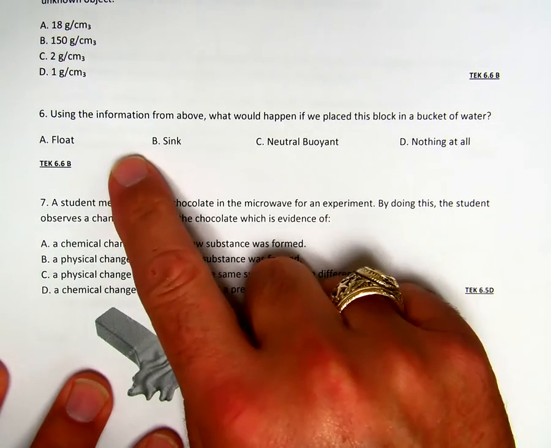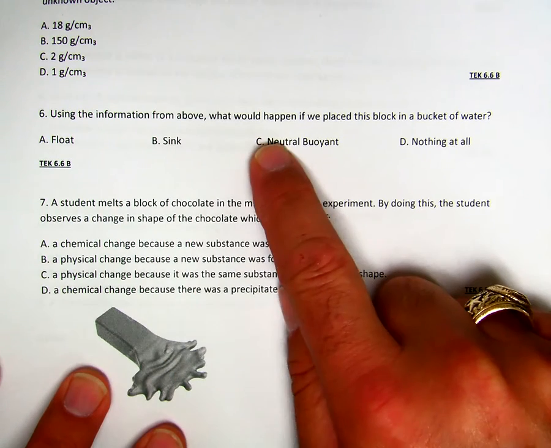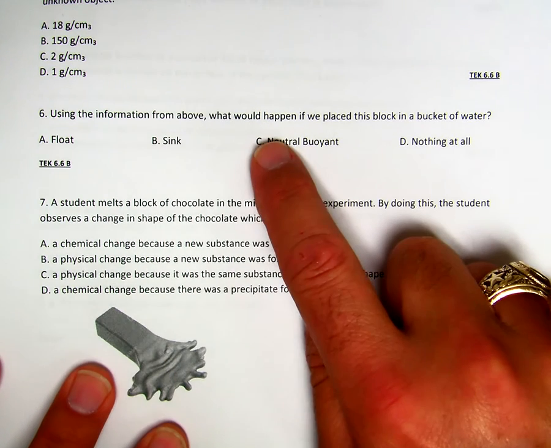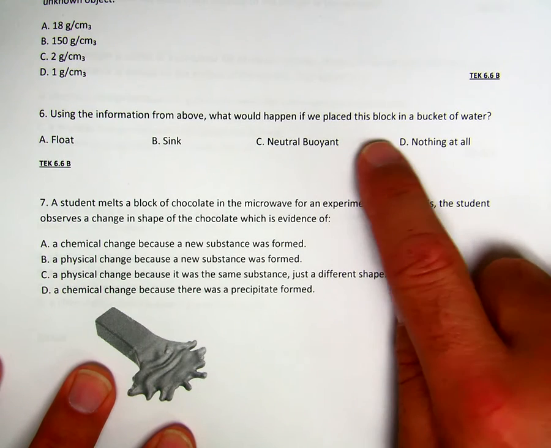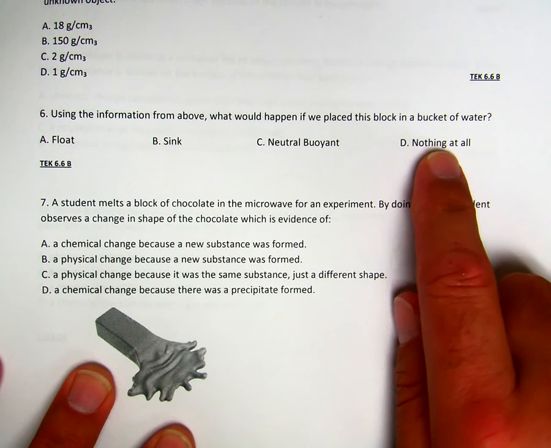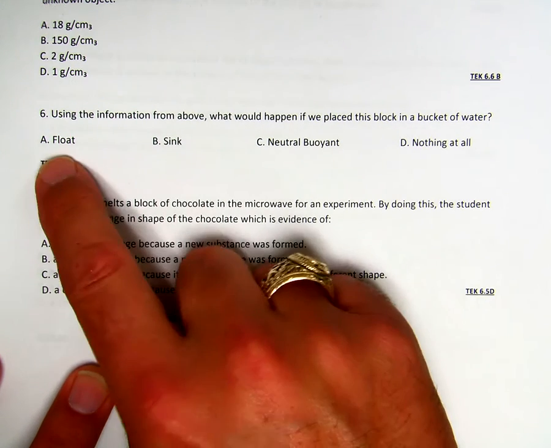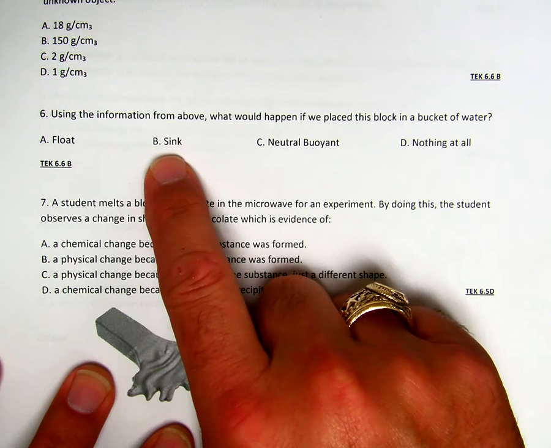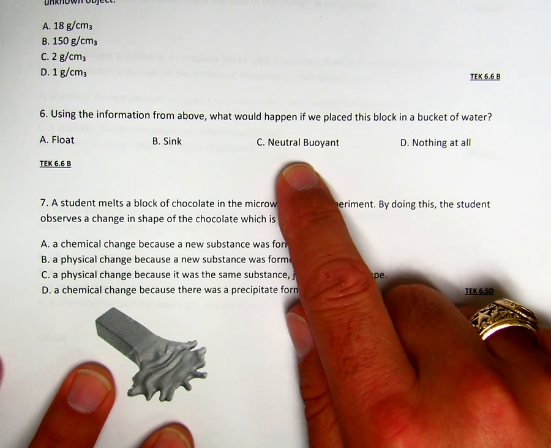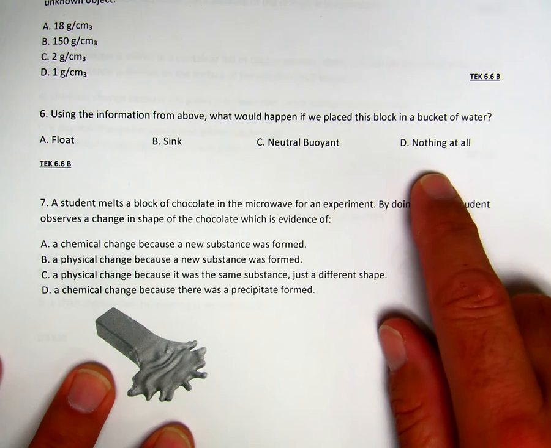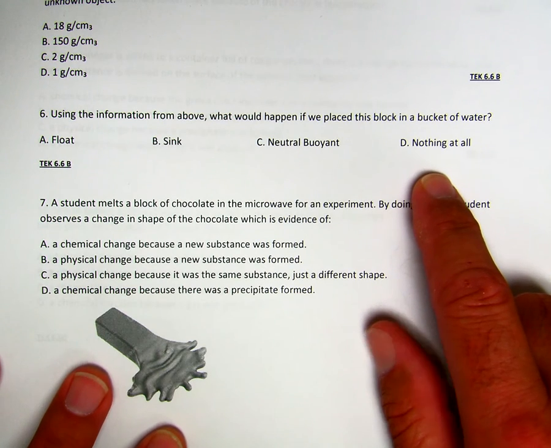Number 6, using the information from the questions from number 4 and number 5, what would happen if we placed this block in a bucket of water? Would this block float? Would it sink? Would it be neutrally buoyant, meaning that it doesn't float or sink? Or would nothing happen at all?